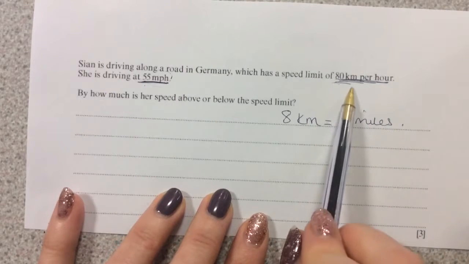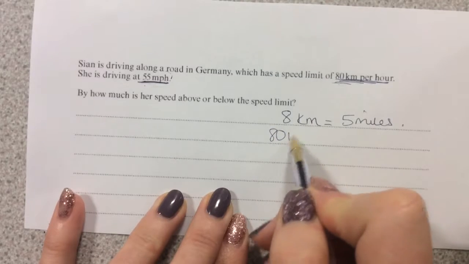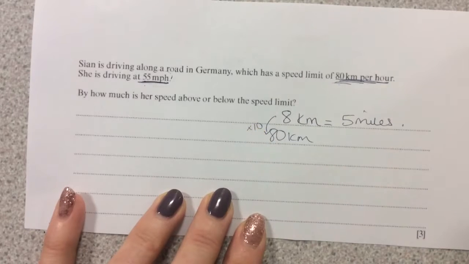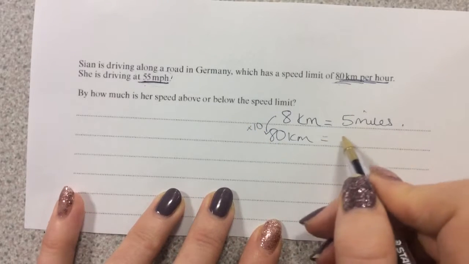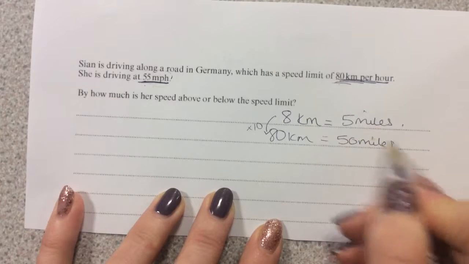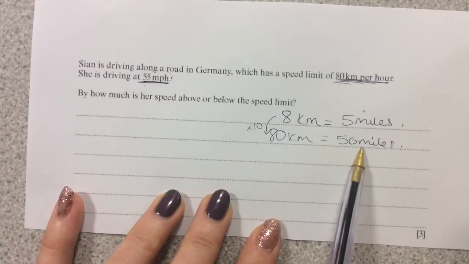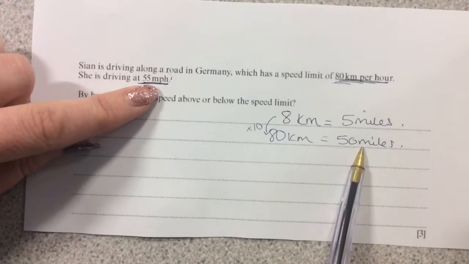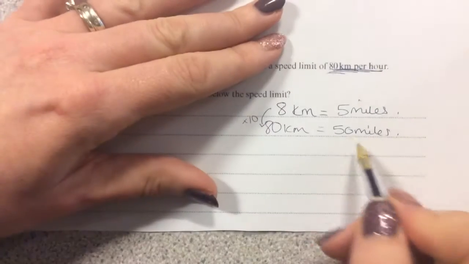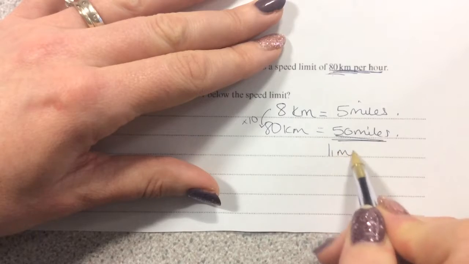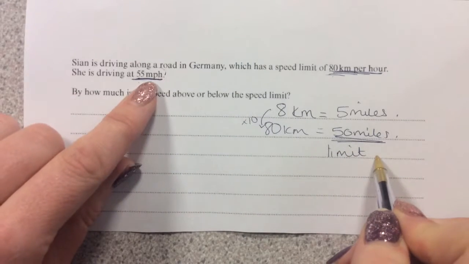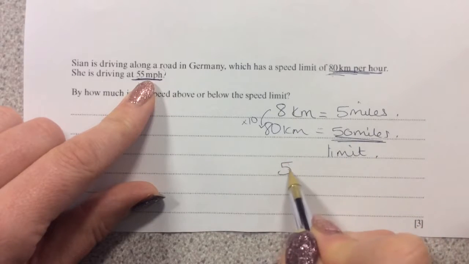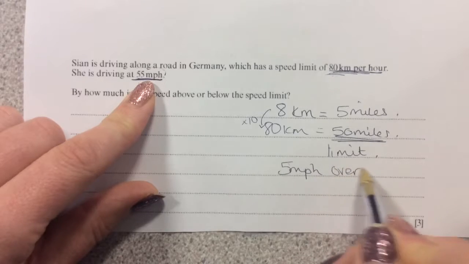So let's work with the 80 kilometres. What do I do to get from there to there? I multiply by 10. Let's do the same to the other side. That would be 50 miles. So she's actually travelling at 50 miles per hour. Is that above or below? Well, no, I'm lying, sorry. This is the speed limit, and she's actually travelling at 55. So what is she doing? She's driving 5 miles per hour over the speed limit.